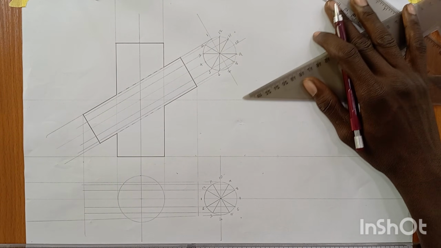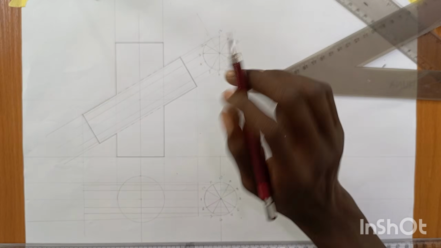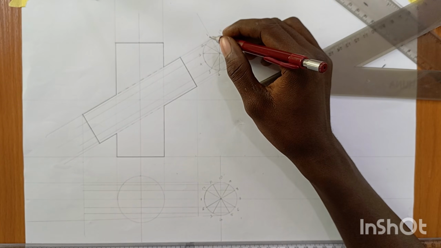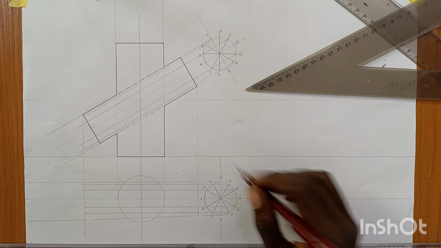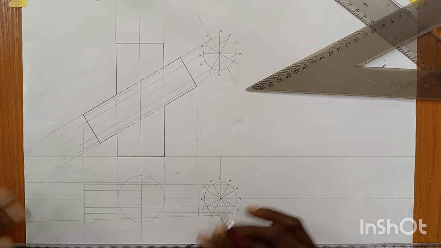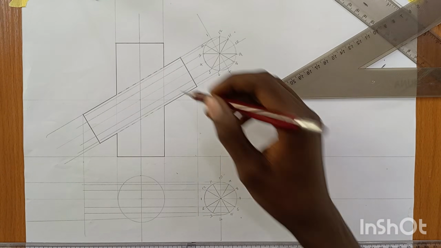If you observe something here, in the former one, I started by numbering 1 here and taking it. So it doesn't matter. Whenever you take 1 from this plane, make sure your 1 is at this point. If you take your 1 from here, your 1 will be at this point. So now, I'm going to connect all points, all lines to their corresponding numbers. Now, let's take from here.